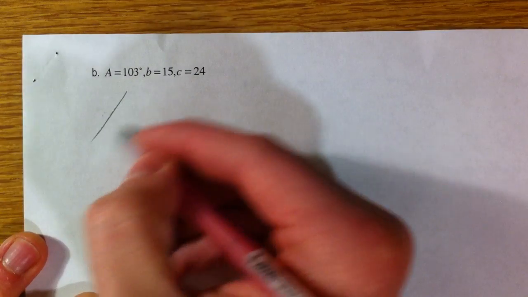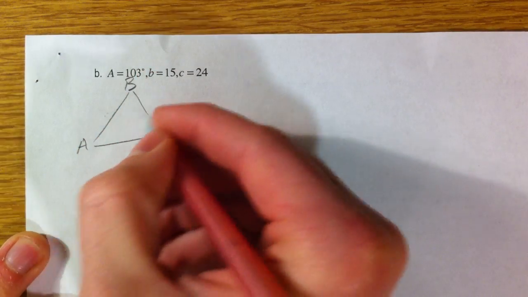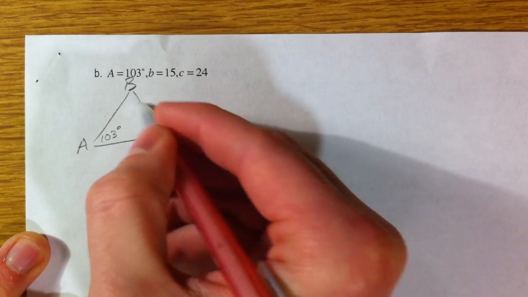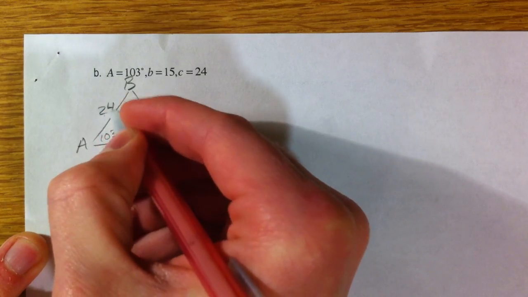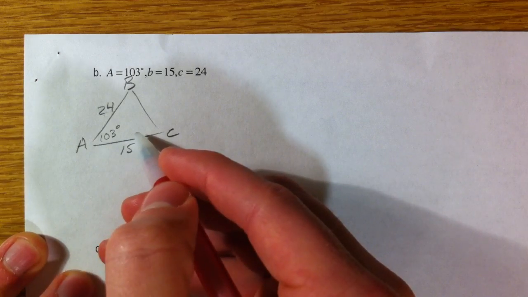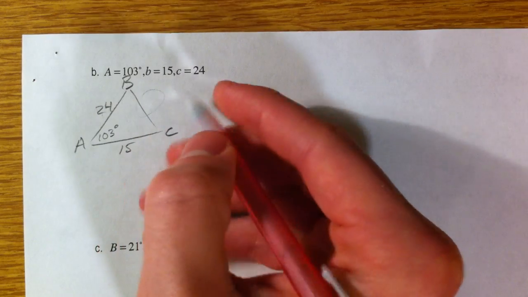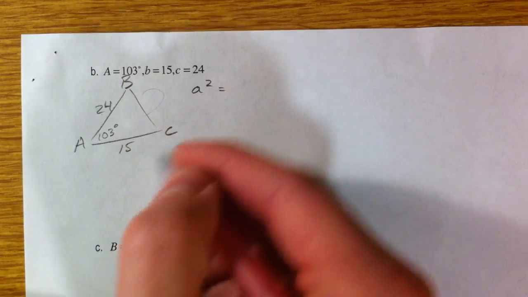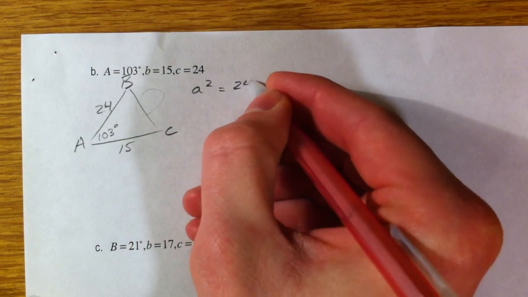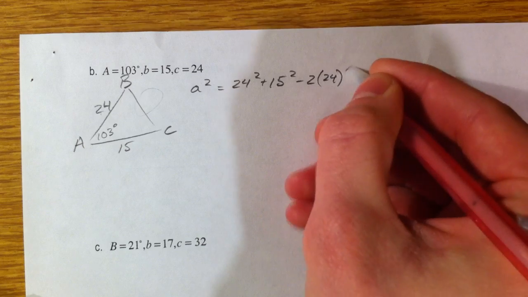Moving on. Next triangle. A is 103, B is 15, and C is 24. So because we don't have an angle and a side matchup, we know we're going to use law of cosines. So I'm going to start with finding a. So a squared is equal to 24 squared plus 15 squared. It doesn't matter what order you put those in because you're just adding them.